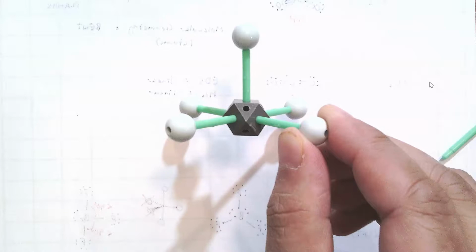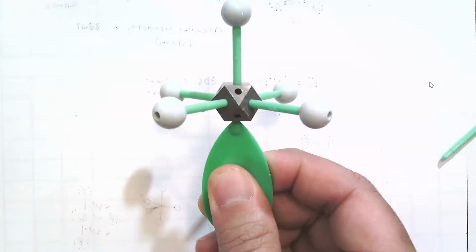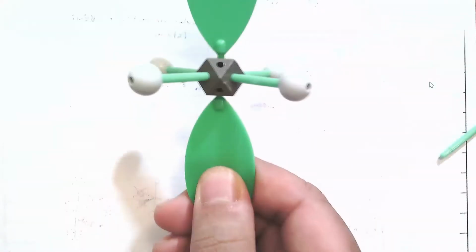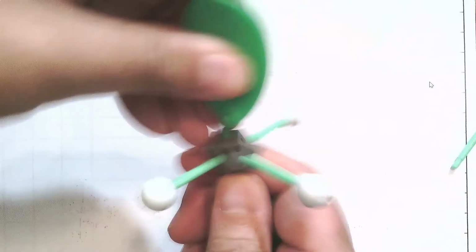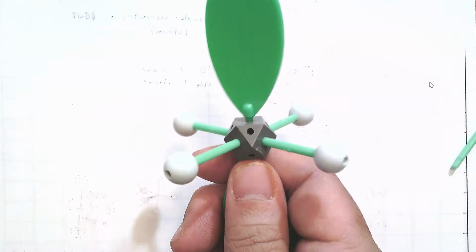If you have 6 balloons, but only 4 outer atoms, we got to remove this one here. And now we have what's called square planar. Definitely that top one would be the one to remove. Because now all the outer atoms, or all the bonds, are separated by 90 degrees.